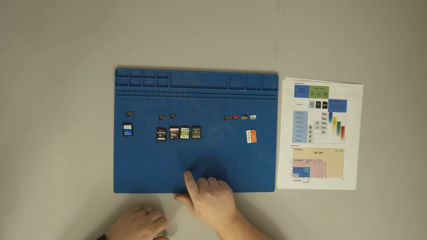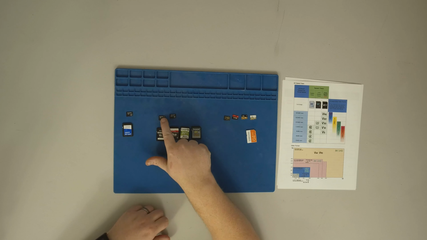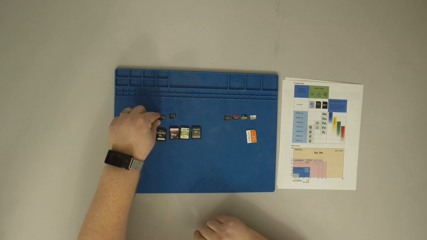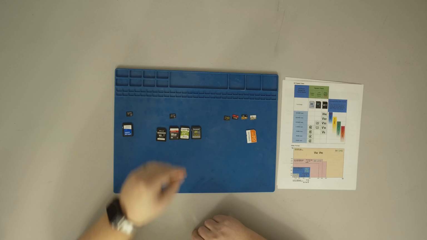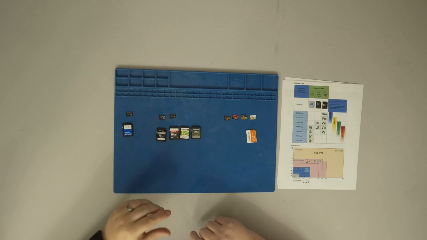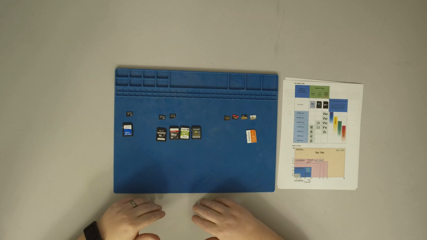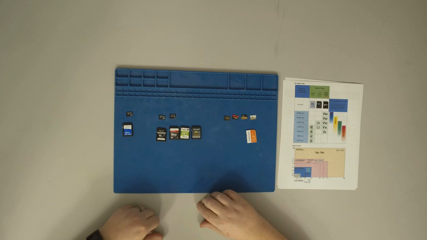Well, no, the problem was that I threw in one of these SanDisk 4 gig cards because I was worried about damaging it in that particular scenario, and a Class 2 card just isn't enough for dumping 1080p video onto it.